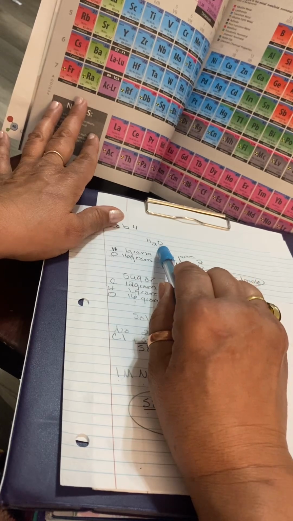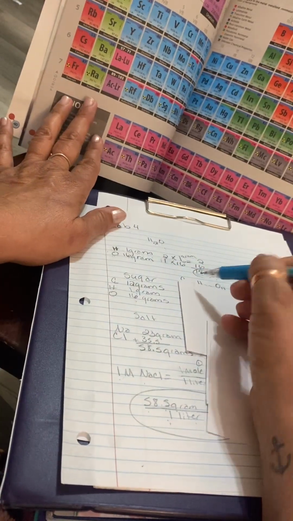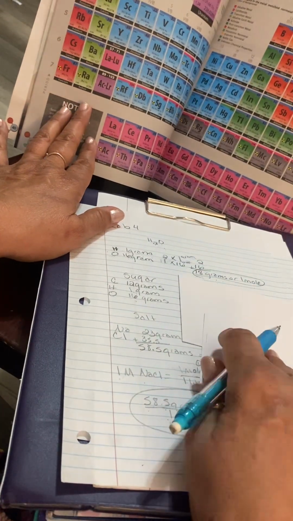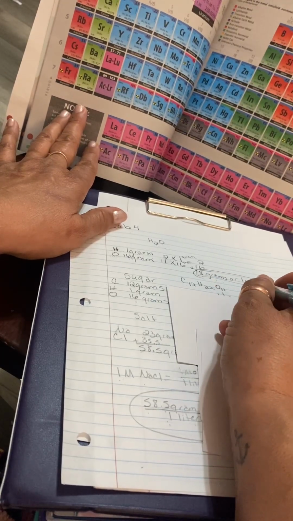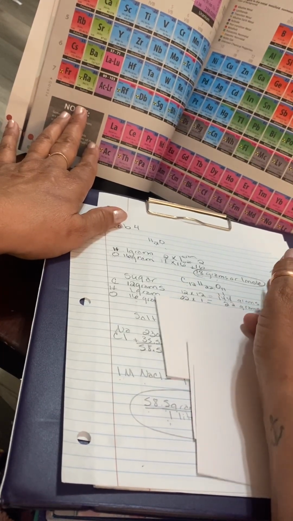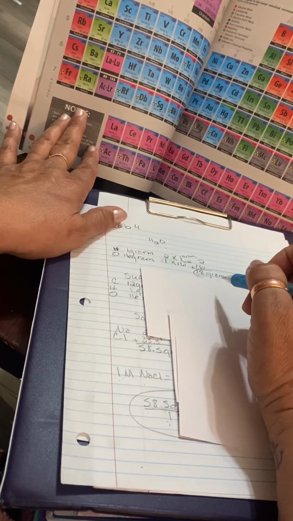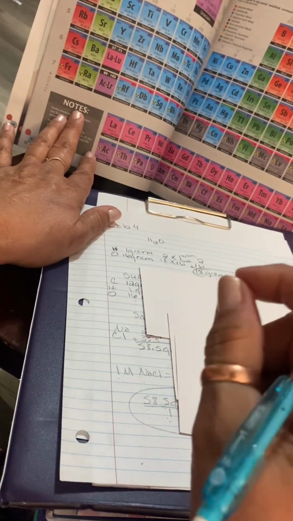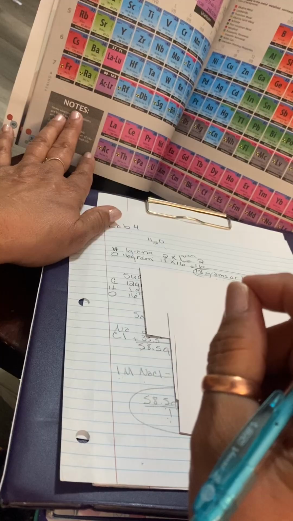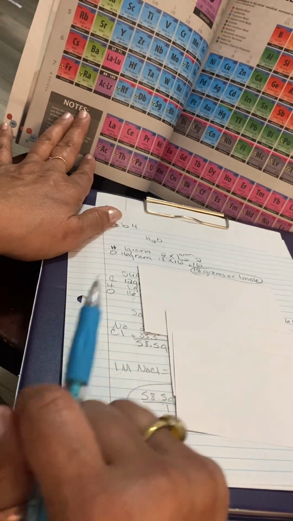Because there's no subscript under the O, that means that there's only 1. So we're going to go 16 times 1 is 16. And then we're going to add them together. And we're going to have 18 grams or 1 mole of H2O. Okay, that's how much a mole of H2O weighs, is 18 grams. So last week when we did the 9 milliliters in the graduated cylinder of water, that was half a mole, to kind of give you a hands-on.